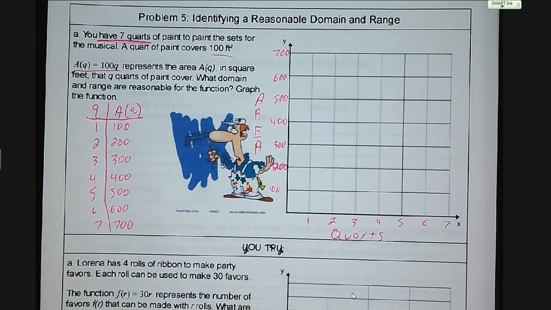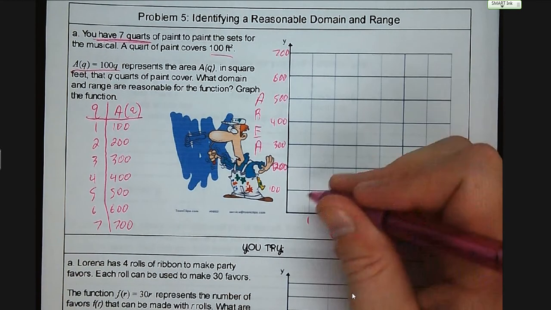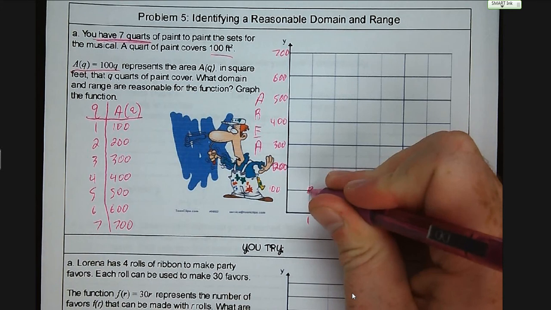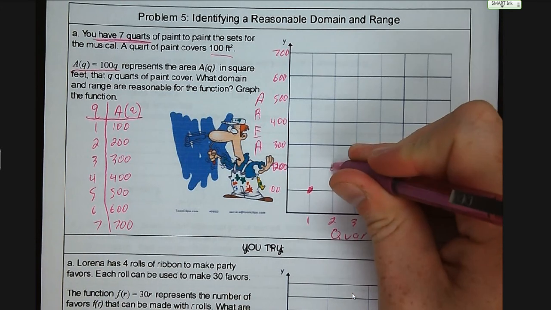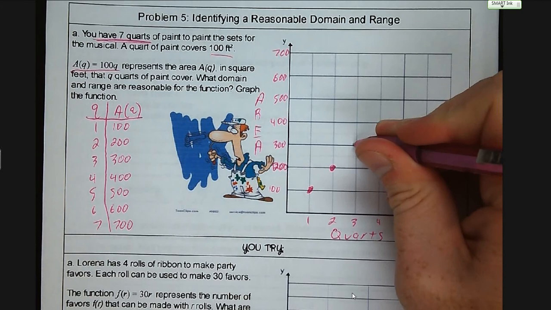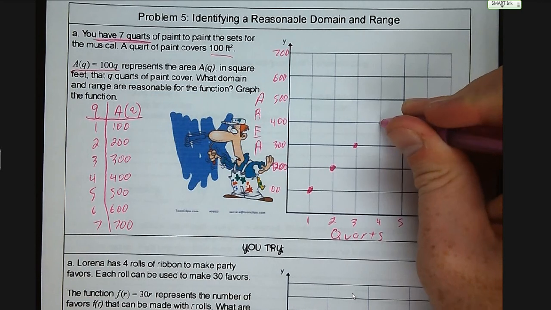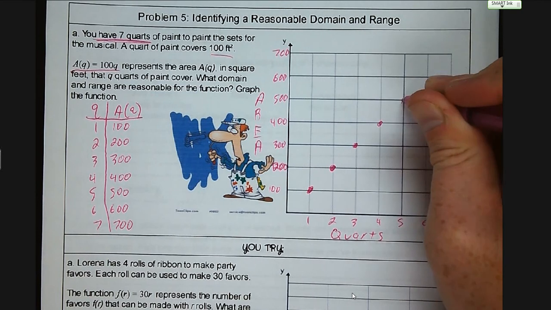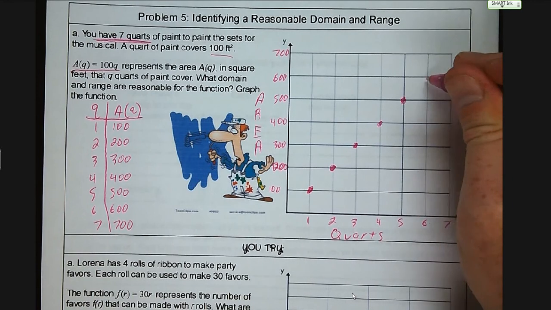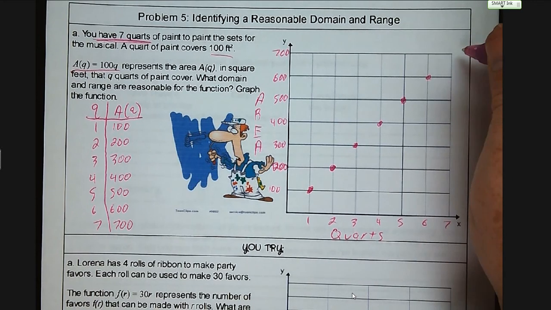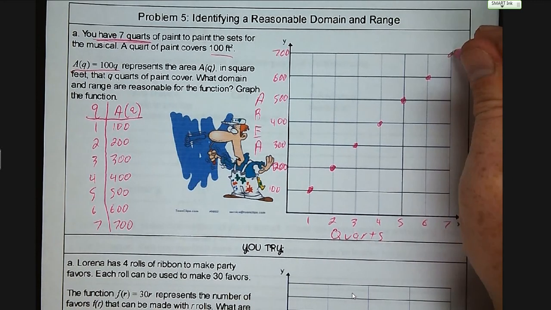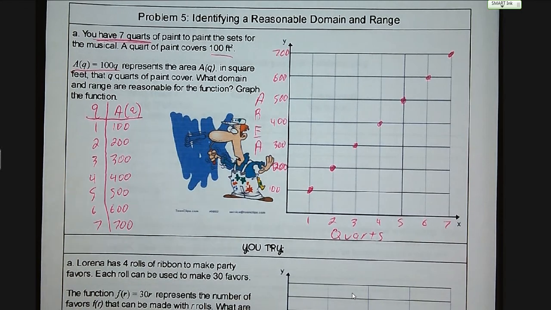And now I just need to graph my points. So I have a point at 1 quart and 100 square feet, 2 quarts and 200, 3 quarts and 300, 4 quarts 400, 5 quarts 500, 6 quarts 600, 7 quarts 700.